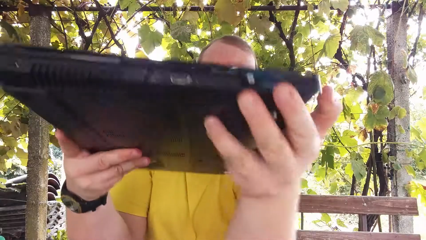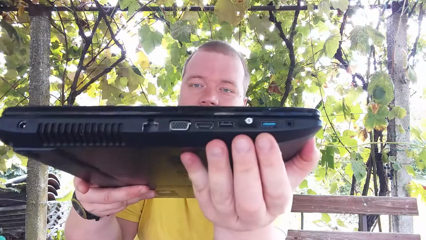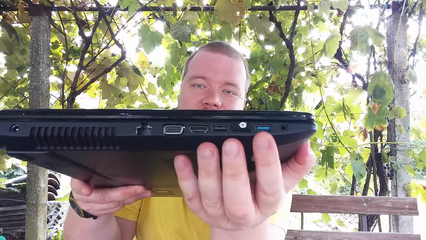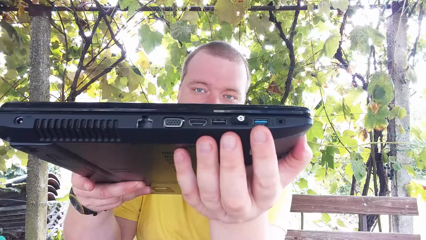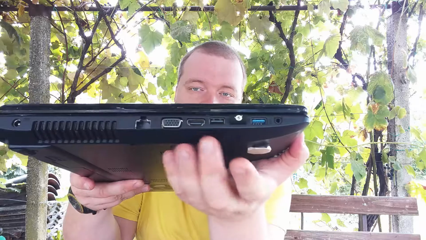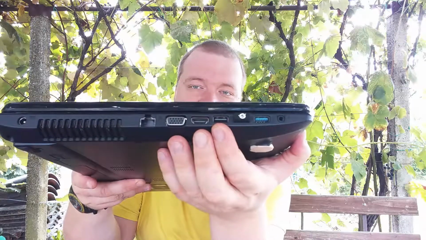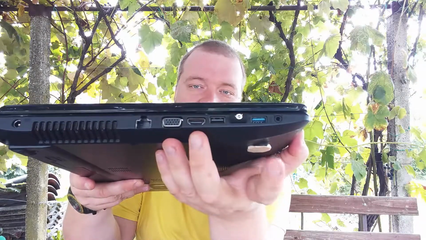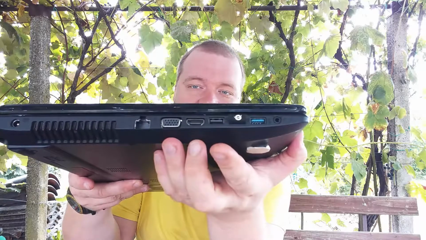Let's go around the USB ports. Here, I don't know if you see well enough. This one is a USB 3 port, 3.0. But if you need 2.0, it is this one right here. As you see, this one is blue and this one is black.